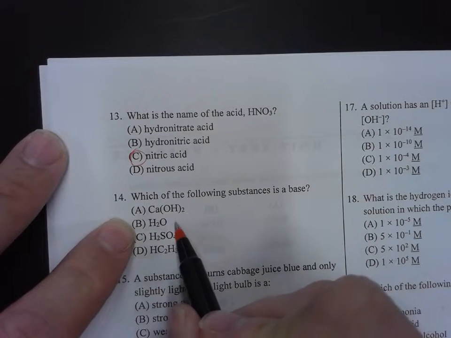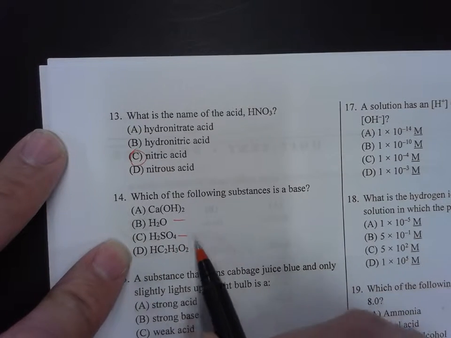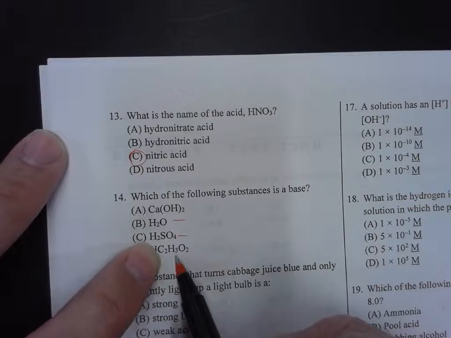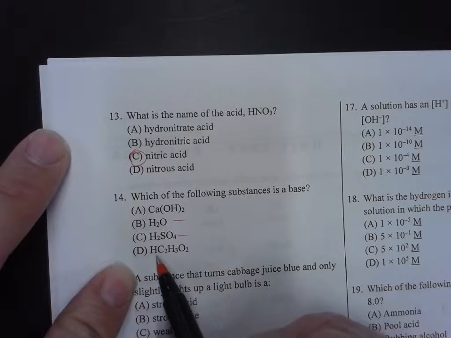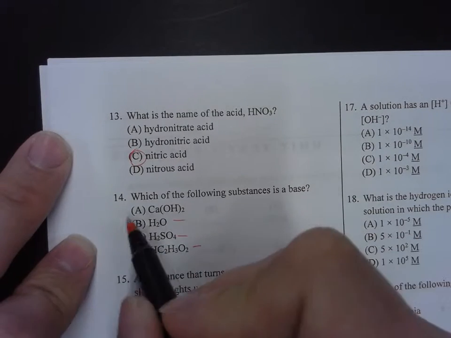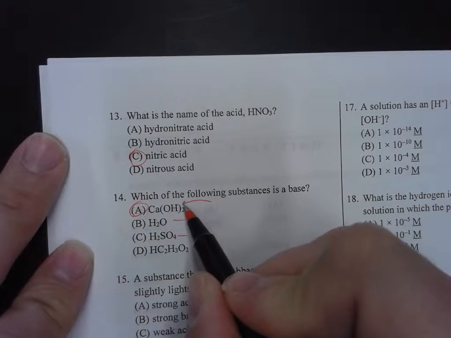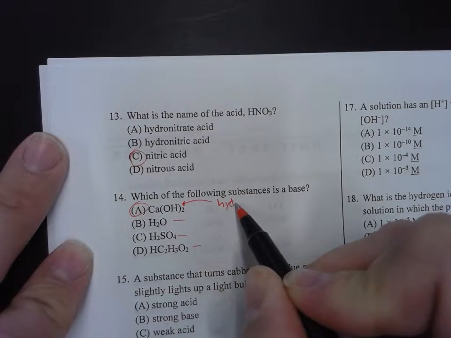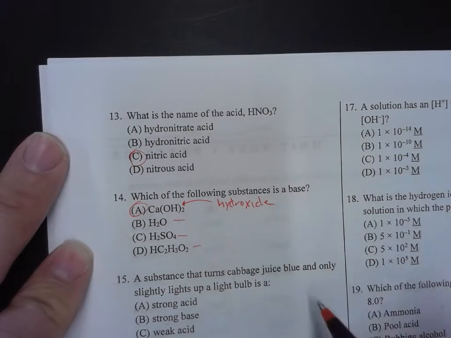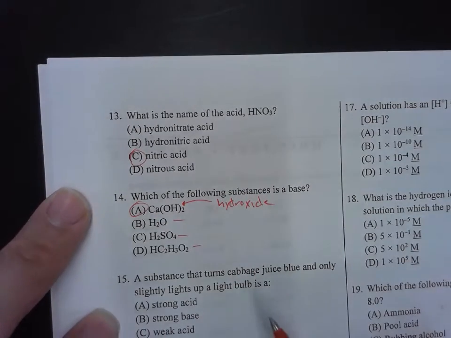H2O is water, H2SO4 is sulfuric acid, and HC2H3O2 is acetate with an H in front, so that's acetic acid. The only one that's a base is calcium hydroxide. Dead giveaway right there: hydroxide. A metal hydroxide is a base, usually.